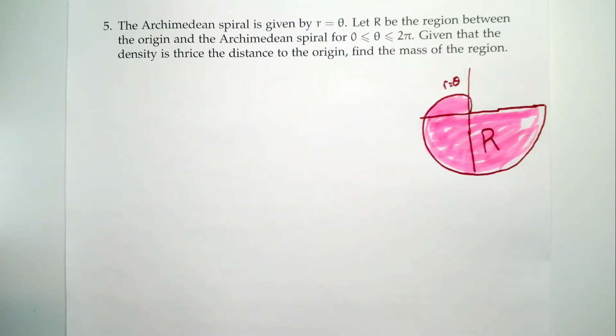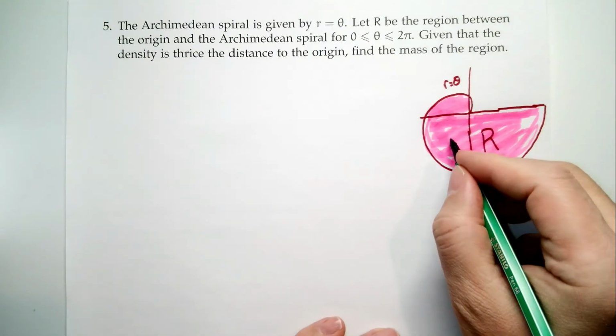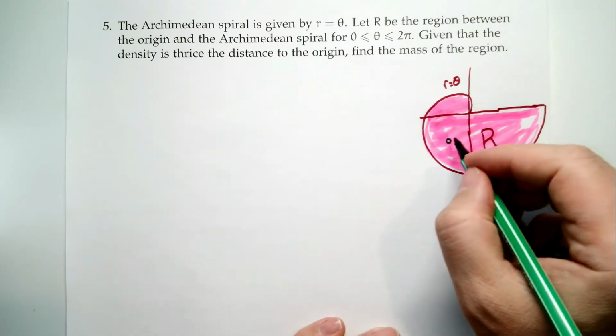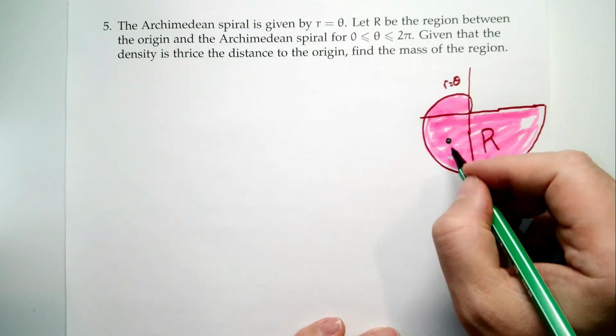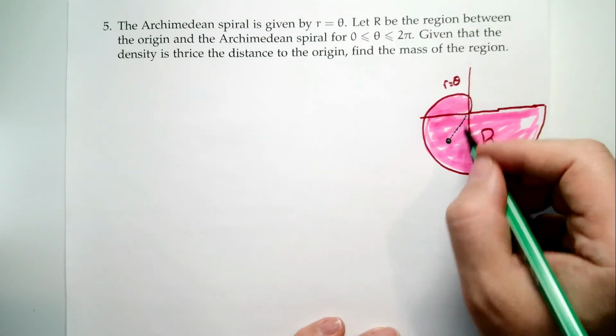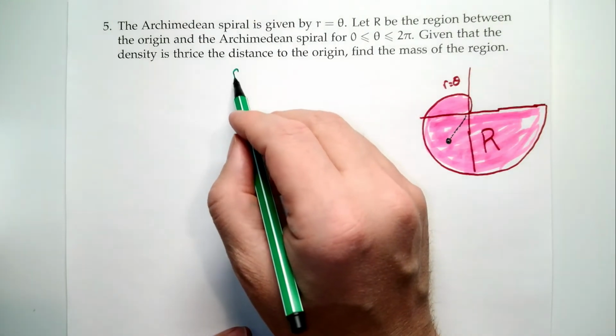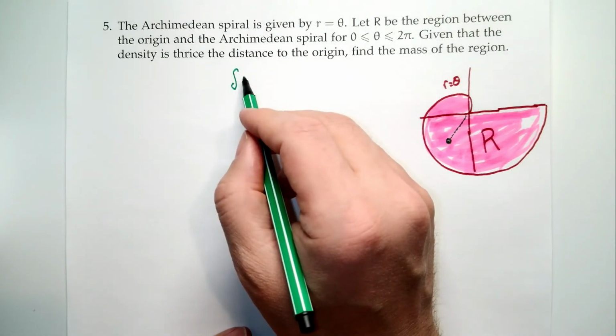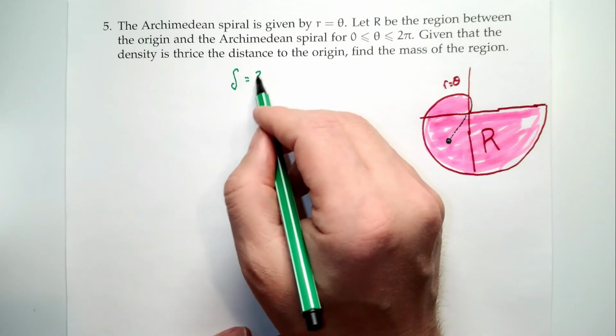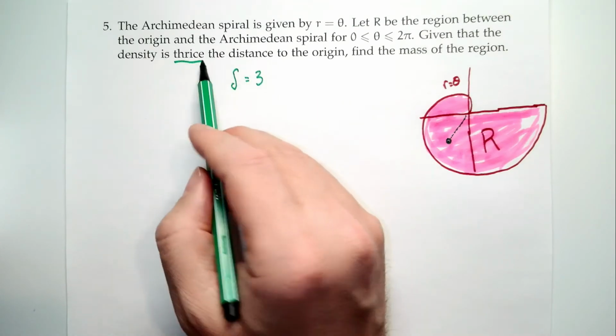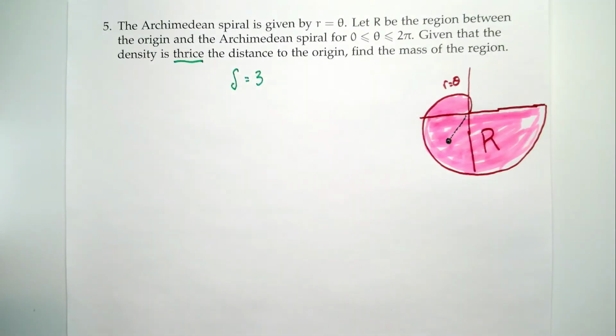If I pick a little tiny piece, there's my little tiny piece, and I say, how dense is that region? What I would look at is how far away I am. So I could say that my density is equal to 3. That's what the word thrice means. Thrice is a very fancy word for saying multiply by 3, sort of like twice says multiply by 2.